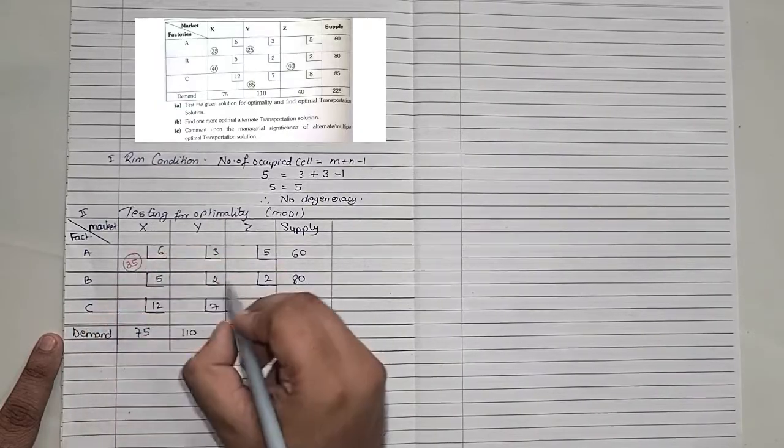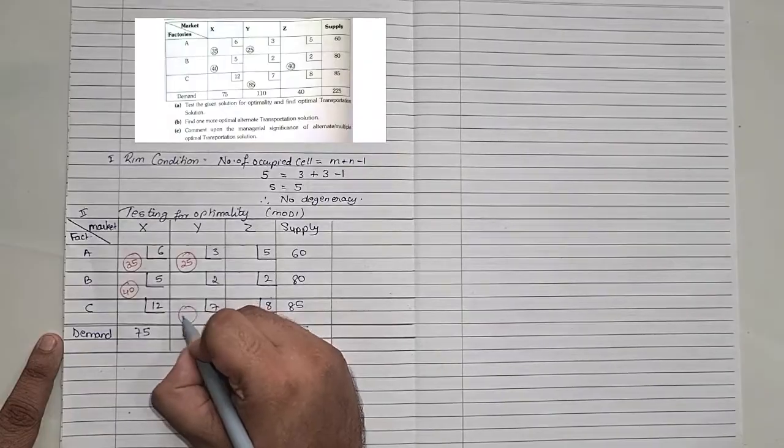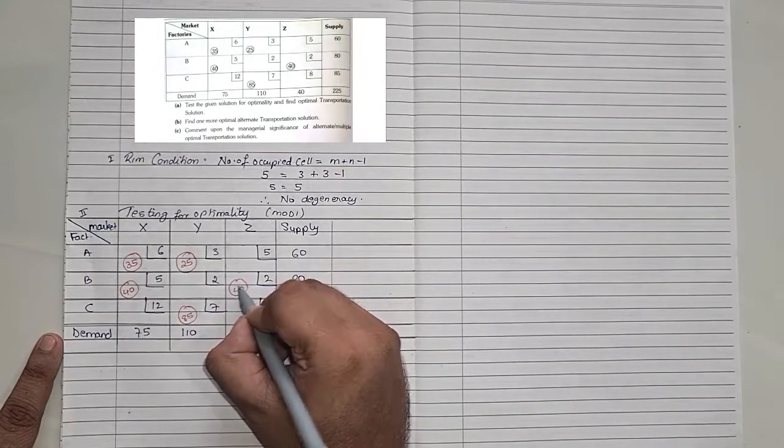Now the allocated values: for 6 it is 35. For 3 it is 25. For 5 it is 40. For 7 it is 85 and 40.